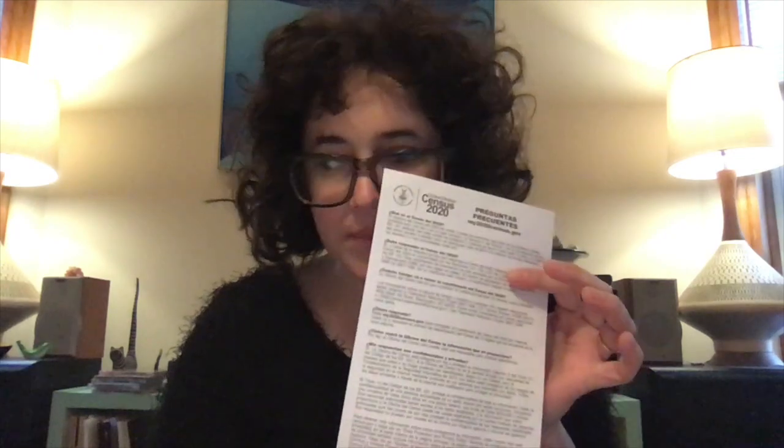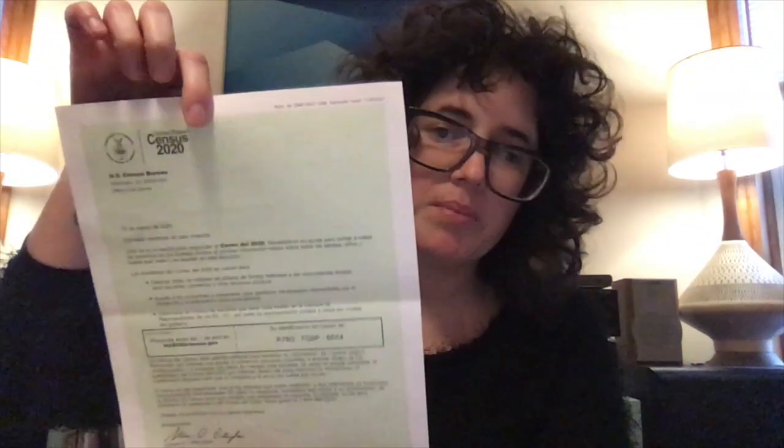It kind of explains what the census is, but this is the important thing that we're looking for, this ID number here. So we want to save this. Here's some other information. Here's some frequently asked questions. Mine is in English and Spanish. I have Spanish on the back. Blue is English and green is Spanish.